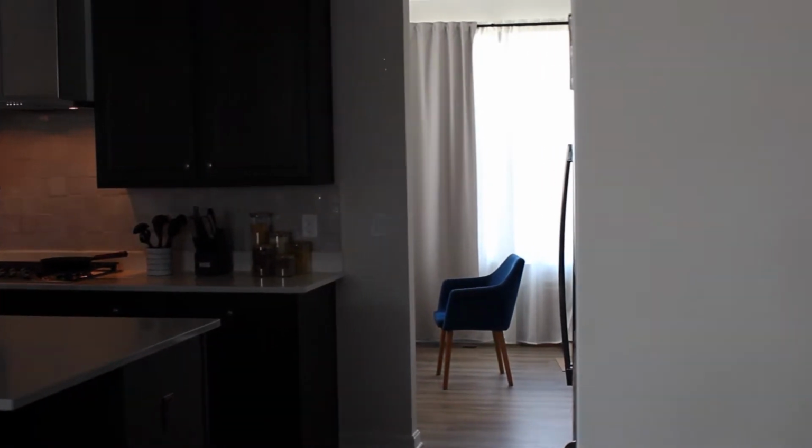That is currently my very messy, very unorganized office. So I'm not going to show you too much of that, but I'm currently using it as my office right here. And it's just this extra room off the kitchen.